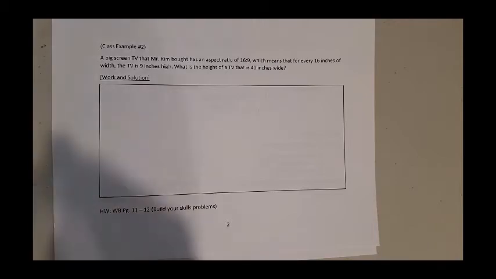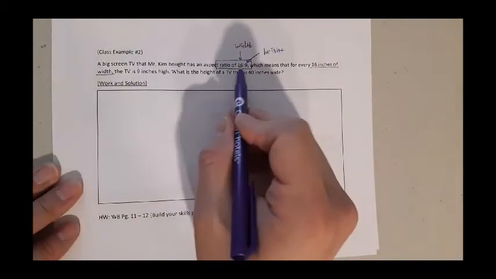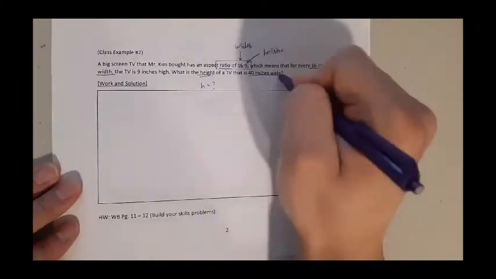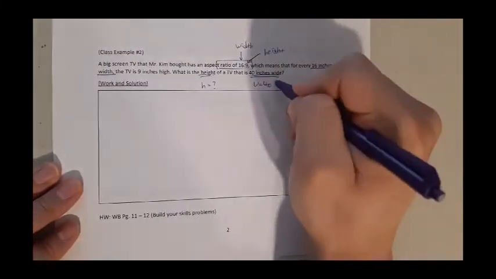So basically we have a ratio given, 16 to 9. According to the question, 16 inches of width. So this 16 is one of the ratio amounts for the width, and 9, you may notice, is another type of measurement, which is height or length, if you will. The question gives you this ratio, and then asks you something else. The question is asking, what is our new height if the width is 40 inches? That's what the question is asking.